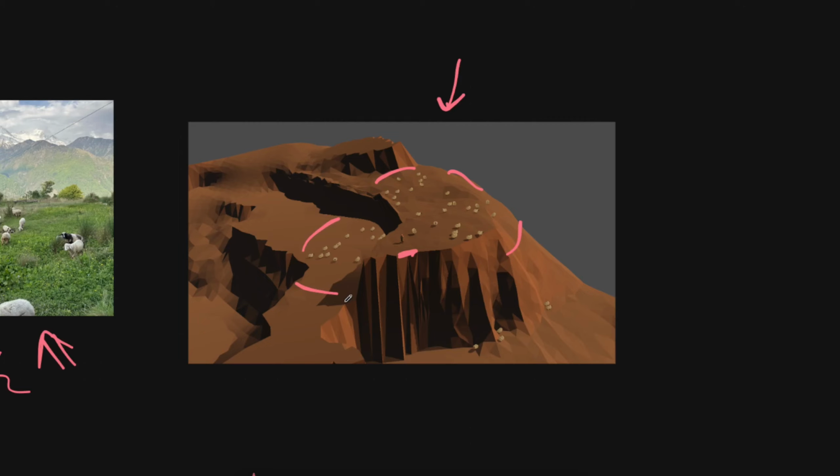And of course, the shepherd is living in the mountains. This overhead view was nice to start the project, but to make it as immersive as real life, I felt that this should be a third-person game.